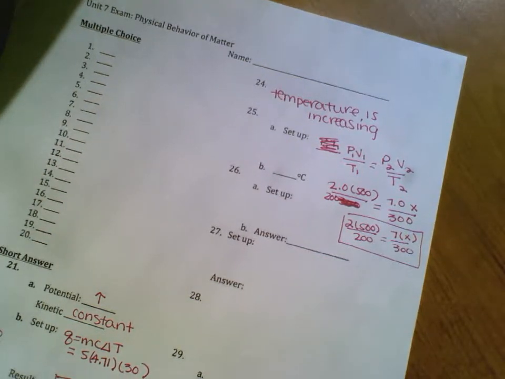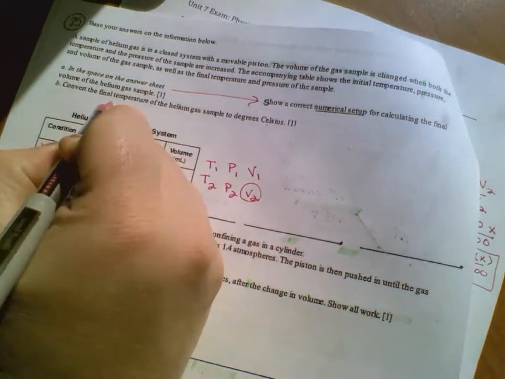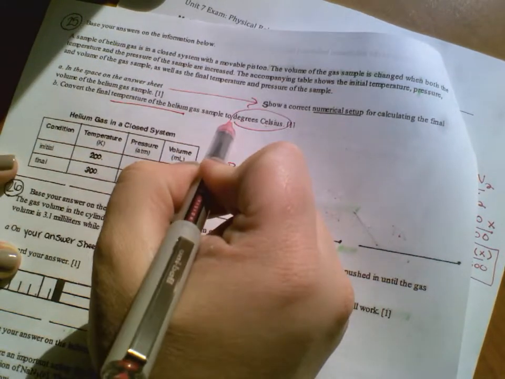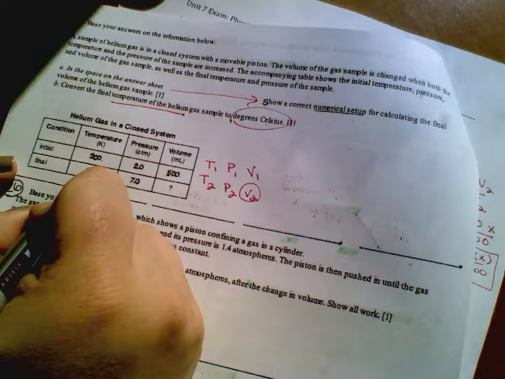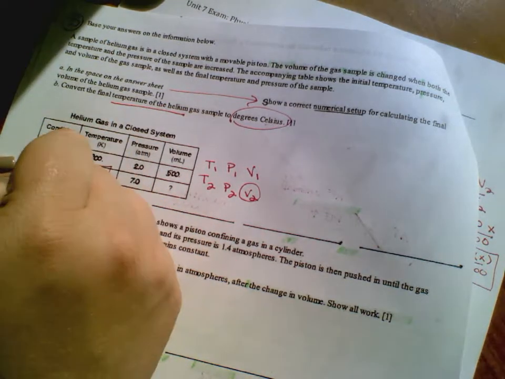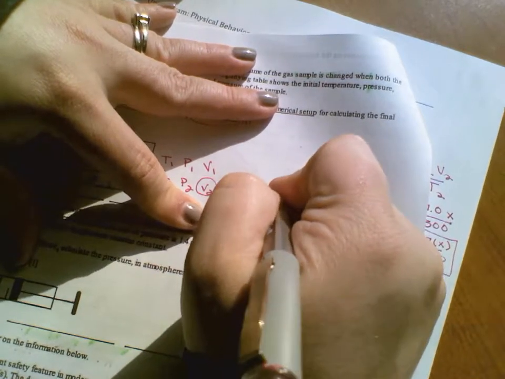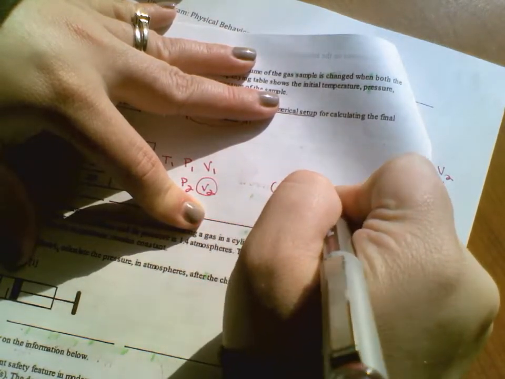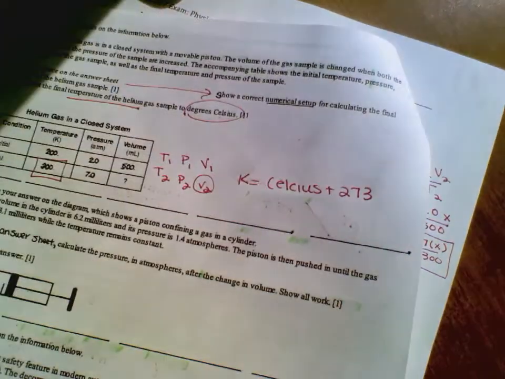So now it says, convert the final temperature of the helium gas to degrees Celsius. So I don't care at all about the equation that I just did. I now just want to look at the final temperature of the helium, which was 300. So I'm going to convert to Celsius. I'll do my work right here. Celsius plus 273 is my Kelvin. There's my equation.